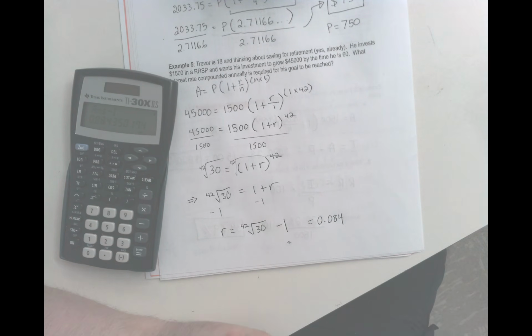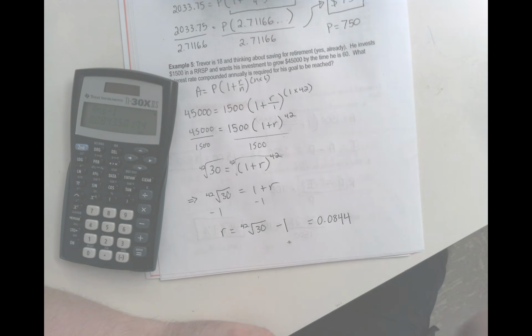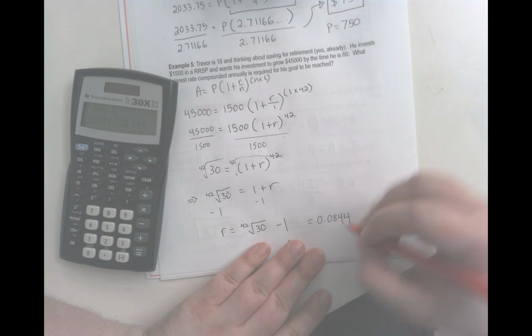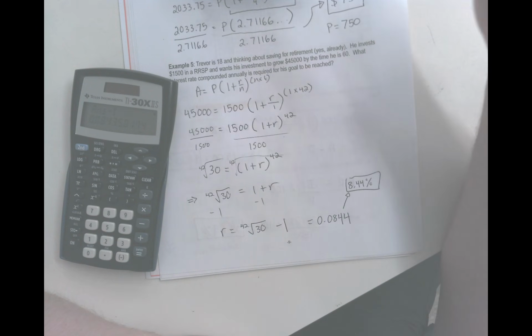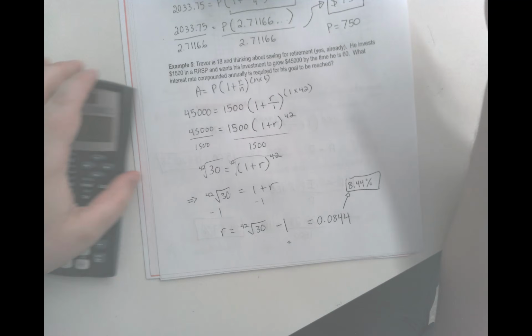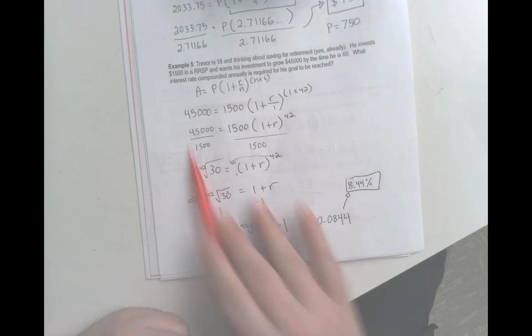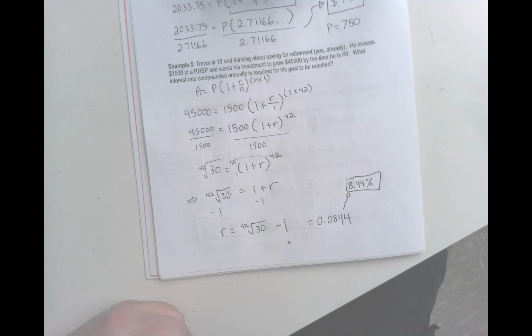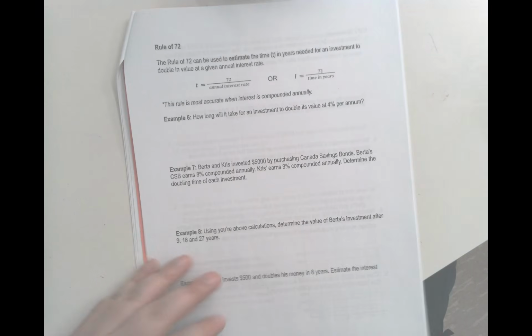When we change that to a percentage, we get 8.44%. Now, like I was saying, there is a much easier way to do this. We're going to be learning how to use something called a financial calculator, but that's not going to come up until the next lesson. So I would say don't worry too much about an example like this, because there are much easier ways to solve it than doing it by hand like this.